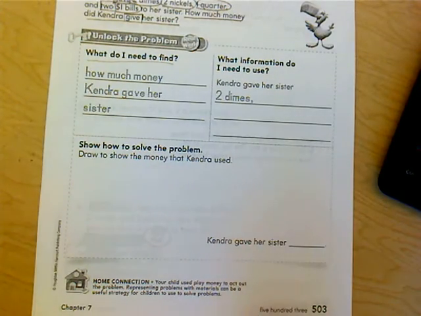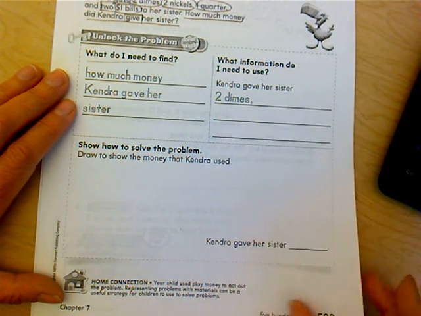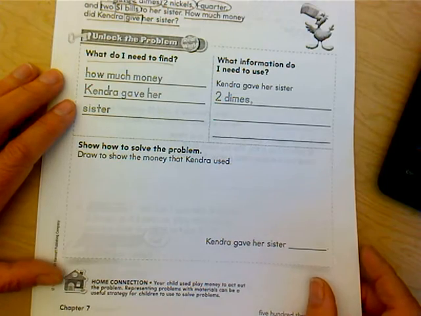There are several ways you could solve the problem, and I'm going to let you choose your method, either drawing the money or adding the value of the money. I'm going to let you decide that for yourself.